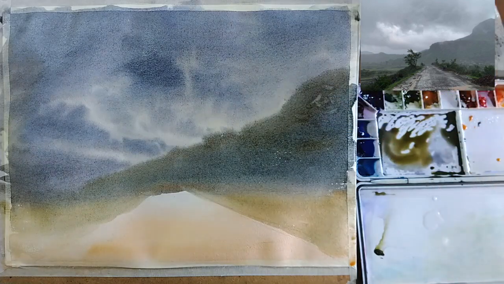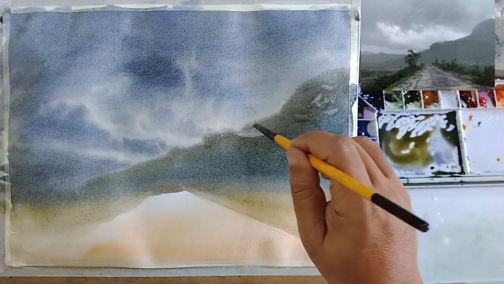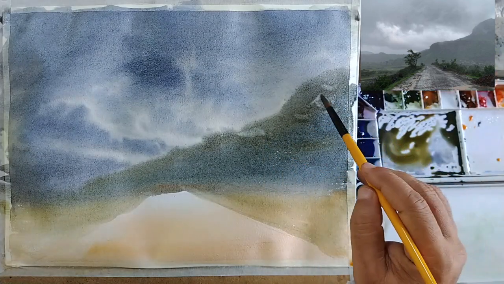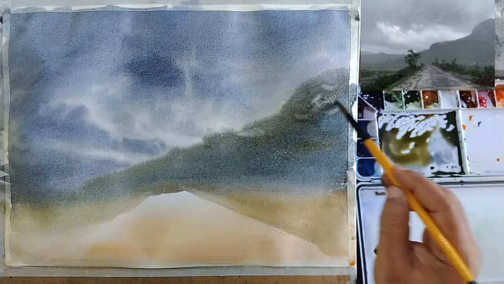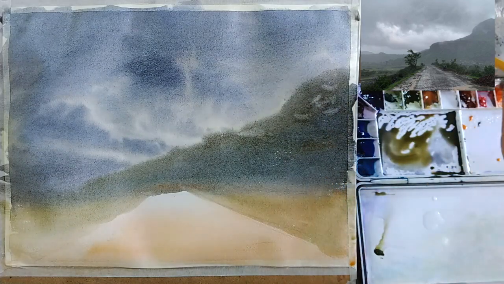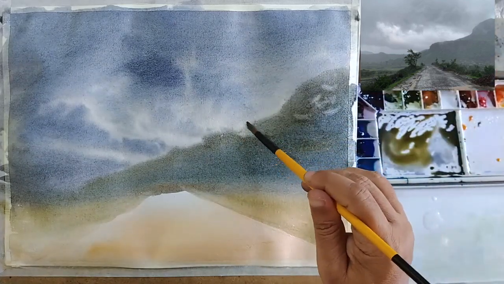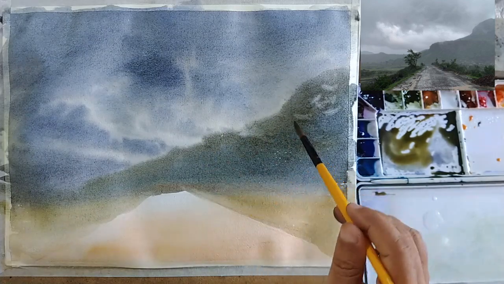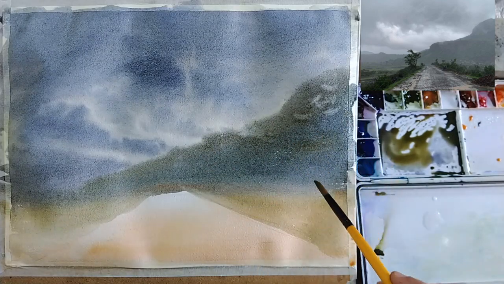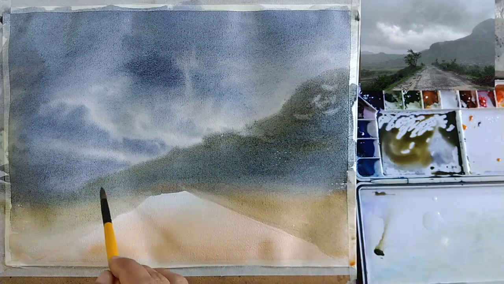Okay, see, that will push away some of these pigments. See, it may work, it may not work. That is the problem with this wet on wet stuff. It might sometimes work, it may not work.